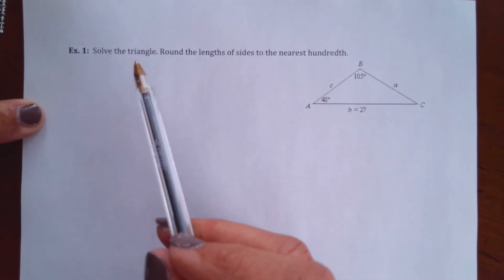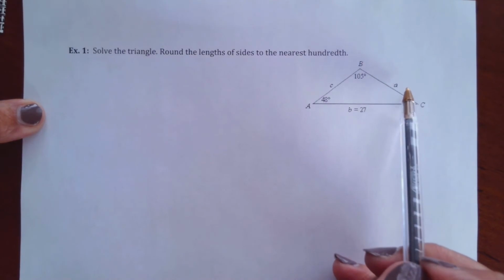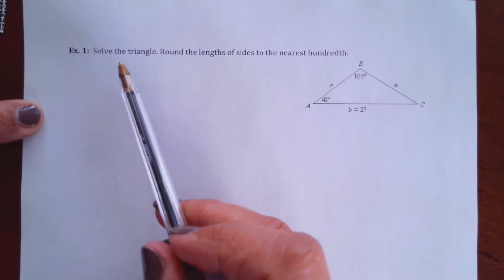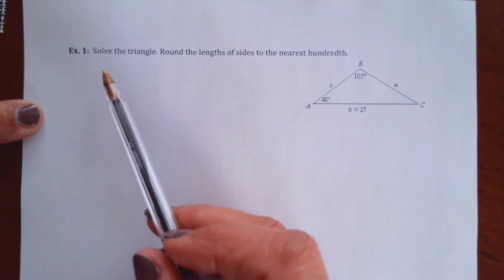Sometimes you'll just get a question that says, find side A. It might just ask you to do one of the things. But when you see solve the triangle, that means find all the missing pieces.